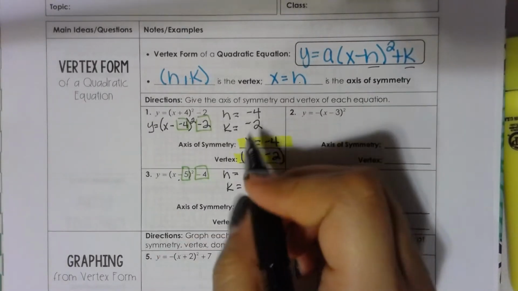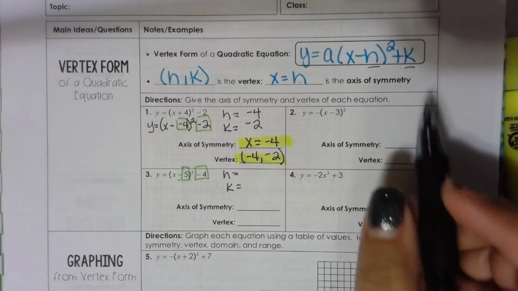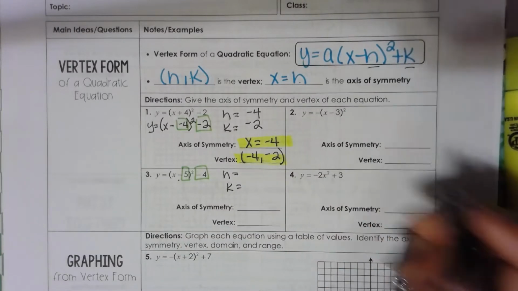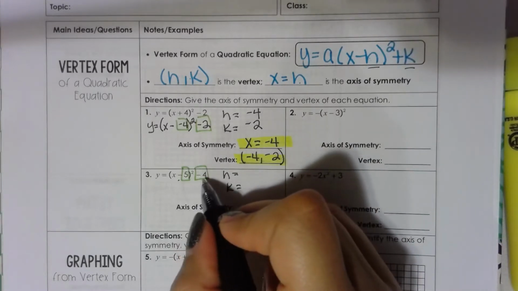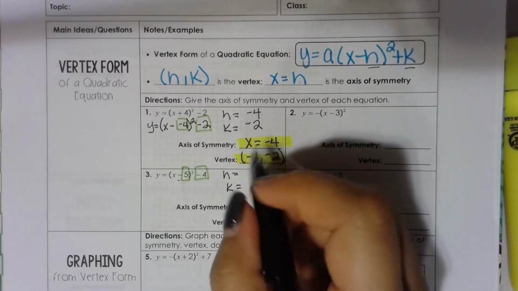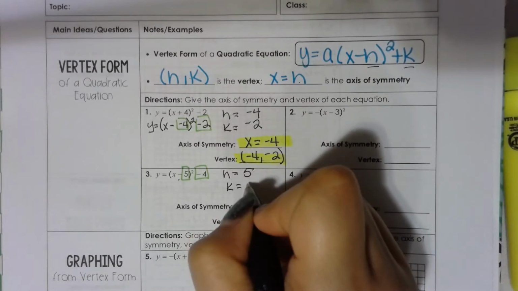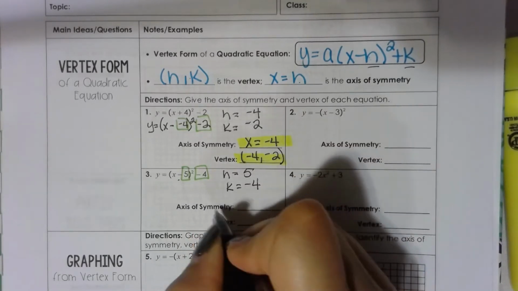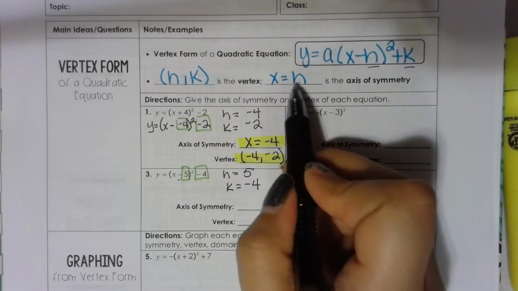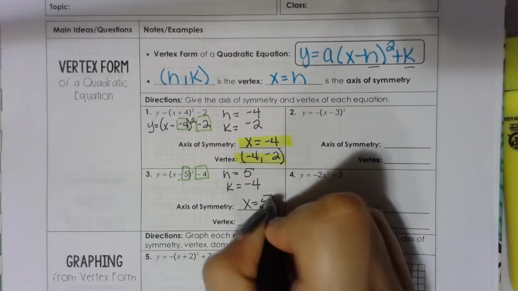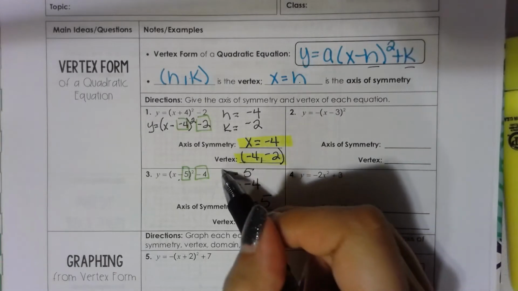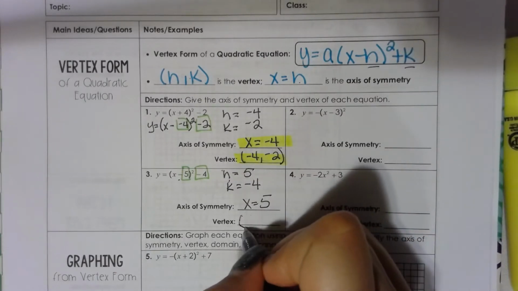If there's no value on the outside, then it's just 0. Your k would be 0. But in this case, our h is 5, and our k is negative 4. So then our axis of symmetry, remember, is x equals h. So x equals 5. Your vertex is in the form h comma k, which is 5 comma negative 4.